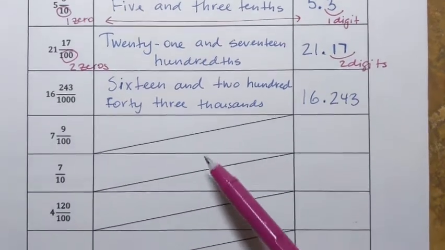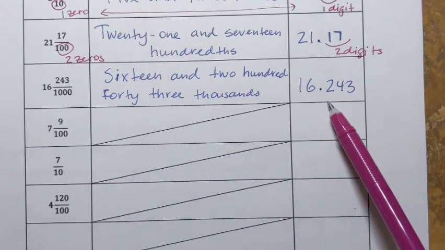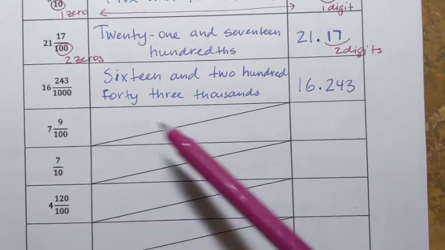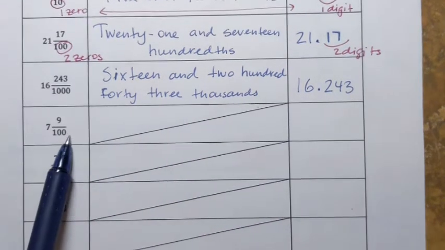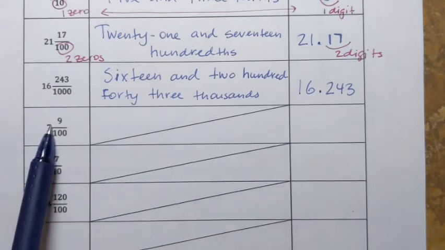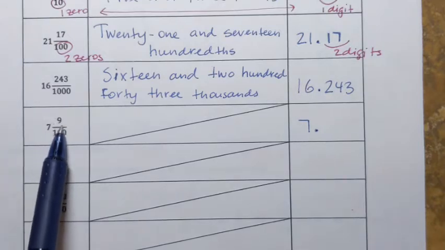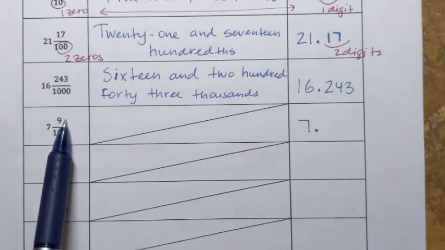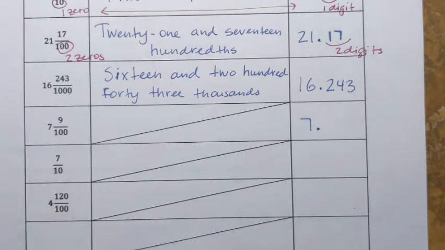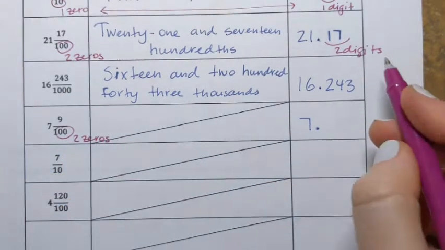Now, for the next several examples, we're no longer going to write how to pronounce the decimal fraction or decimal, which is the same. I think you got the idea, right? Let's write this mixed number, including a decimal fraction, as a decimal. Well, 7 is the whole part, so it's going to be before the decimal point. And then 9 will be placed in the decimal part. But how many digits do we have to have? Well, we have to have 2 digits, right? Because we have 2 zeros here.